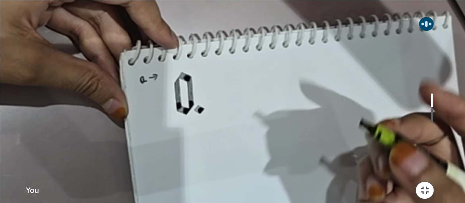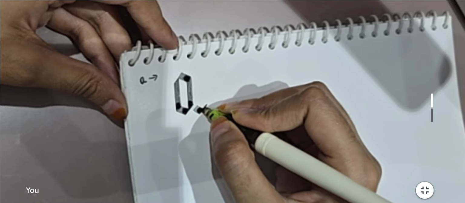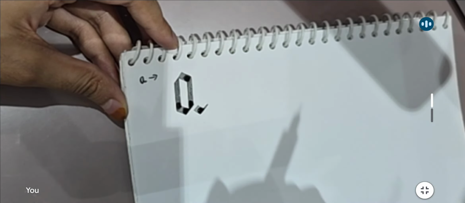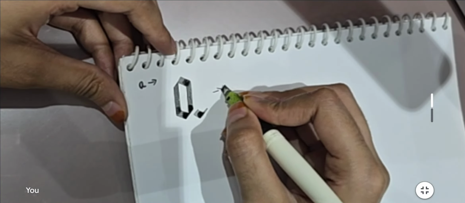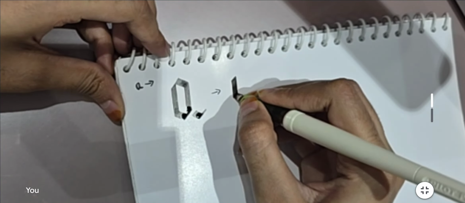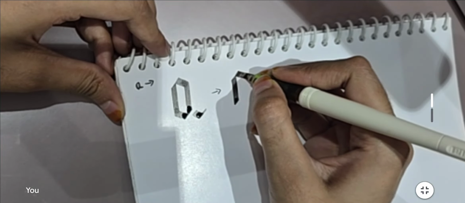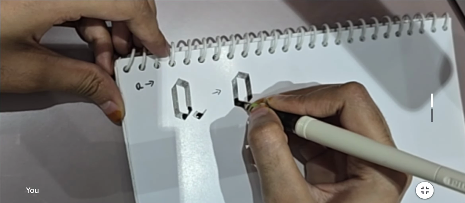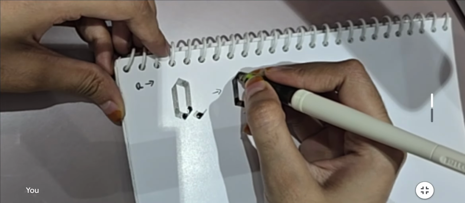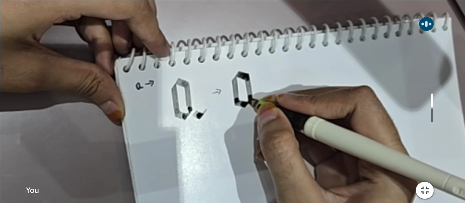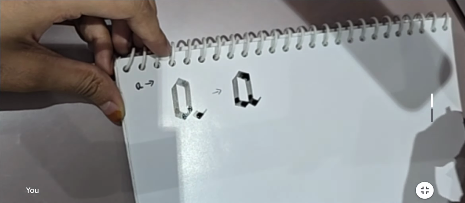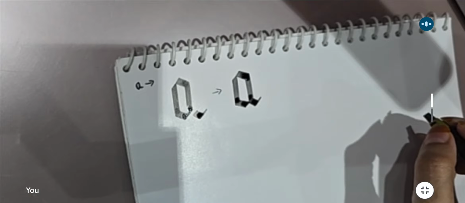But in the diamond, you need to add this line, which is going up. Now let's see. Here you go. This is your A.